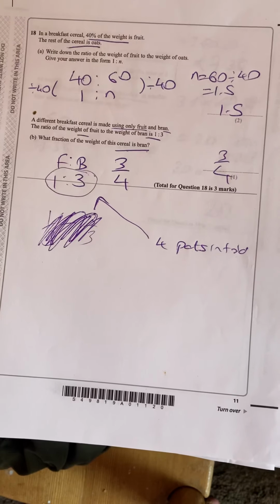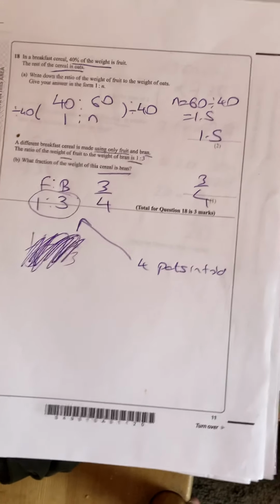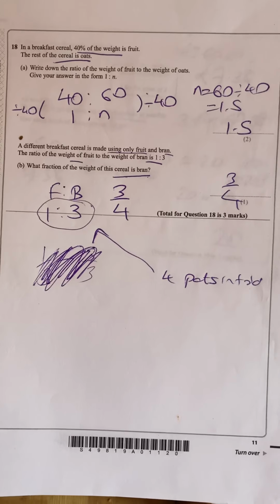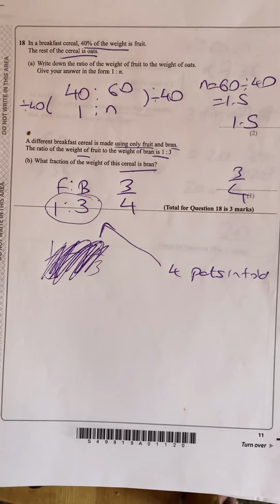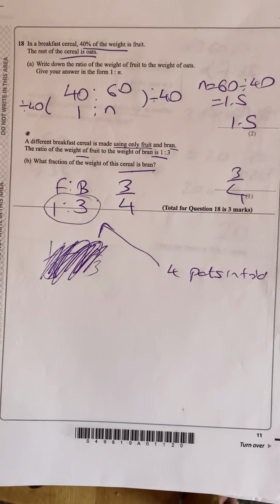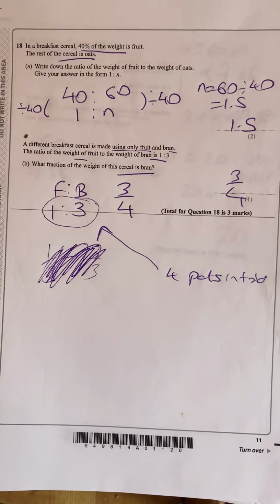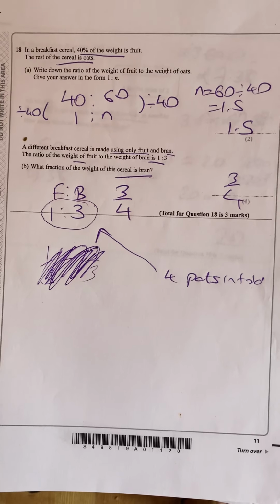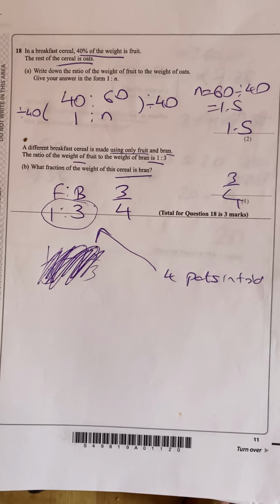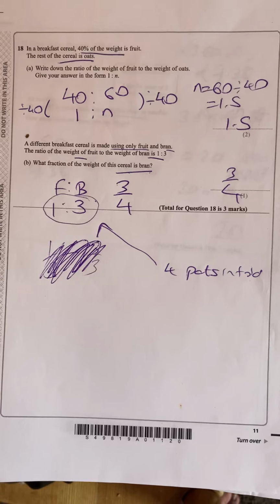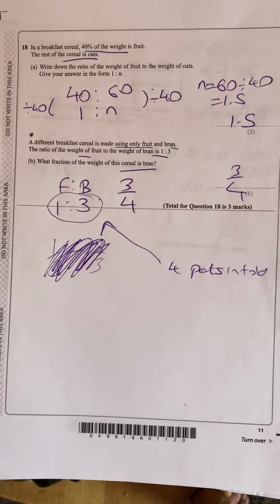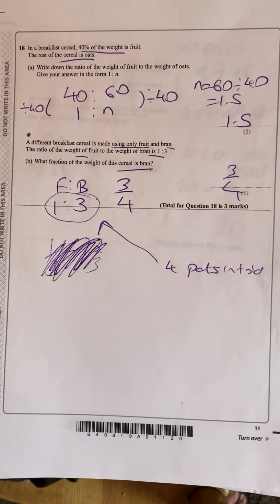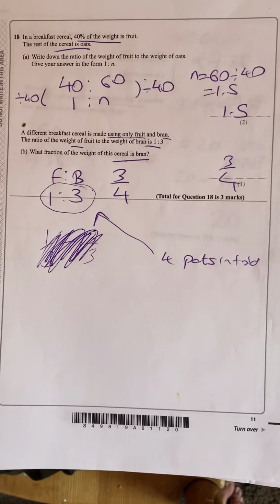Right, guys, question number 18. In a breakfast cereal, 40% of the weight is fruit. The rest of the cereal is oats. Write down the ratio of the weight of fruits to the weight of oats. Give your answer as 1 to n. So 40 to 60, because 40% plus 60% equals 100%. 1 to n, 40 divided by 40 is 1. 60 divided by 40 is n. n is equal to 1.5.